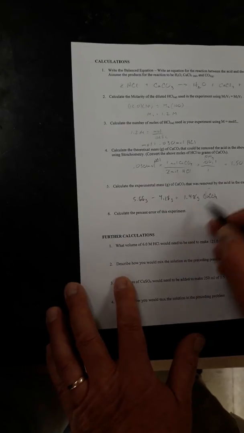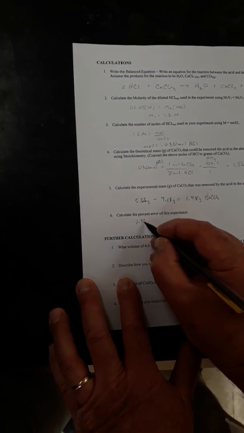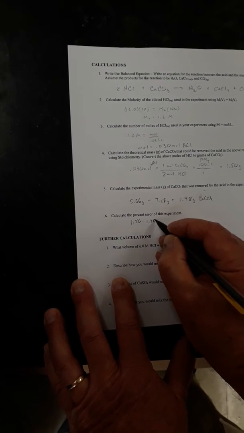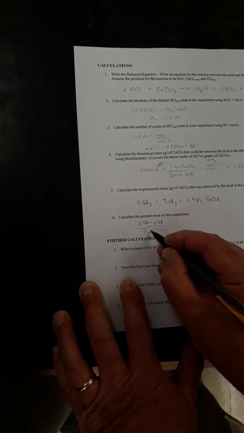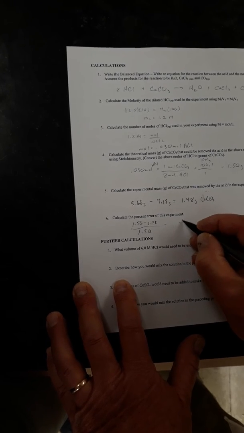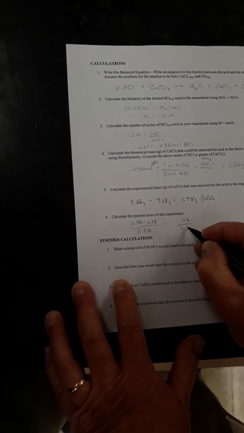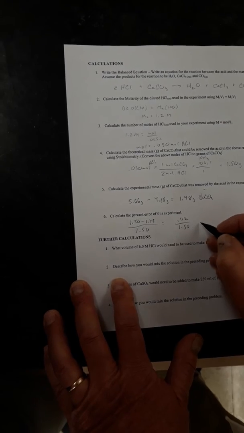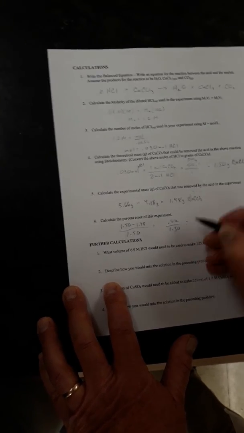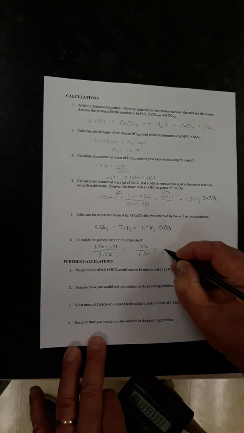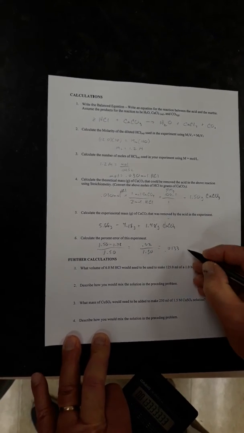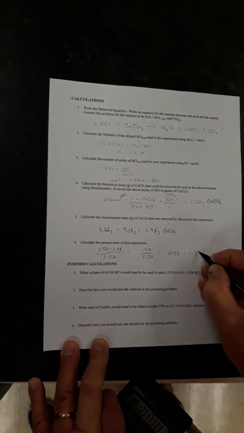So our percent error, if you take 1.50 minus 1.48 divided by 1.50, we get 0.02 divided by 1.50, and that comes out to 0.0133, which equals 1.33%, which is not too bad for Saturday morning in the face of certain death in the COVID shutdown.